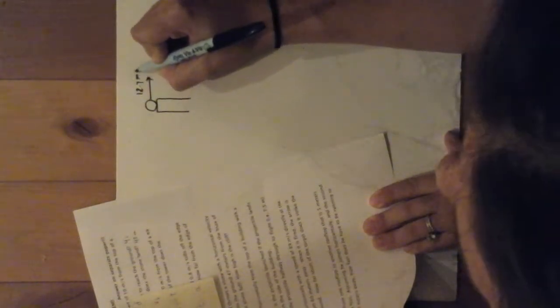So I'm about to do number 5. Number 5 says a projectile is launched horizontally from the top of a building with a velocity of 2.7 meters per second. So a projectile launched horizontally at 2.7 meters per second. At what height is the projectile launched? So we're going to find dy this time. At what height is it launched from?